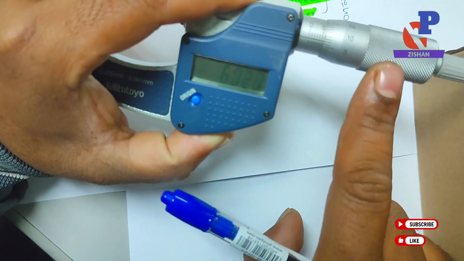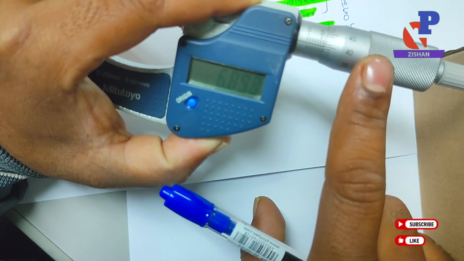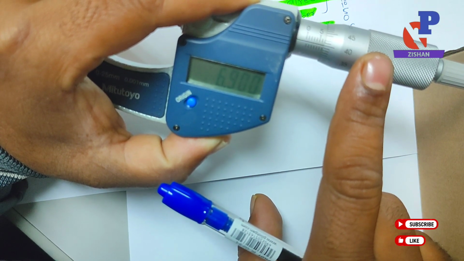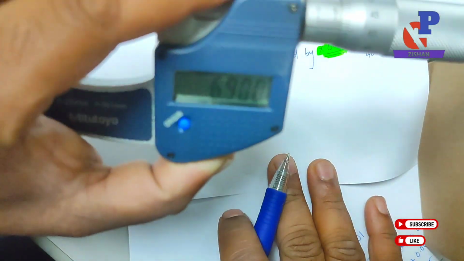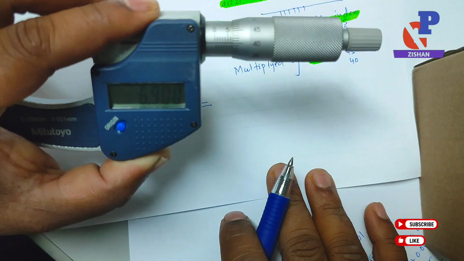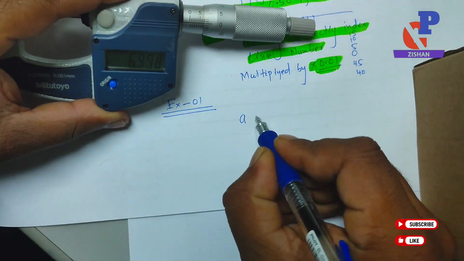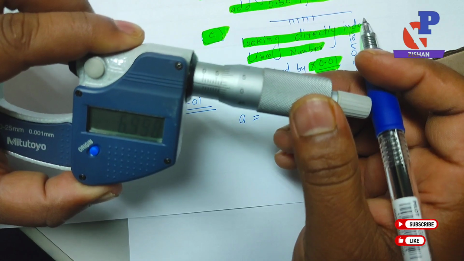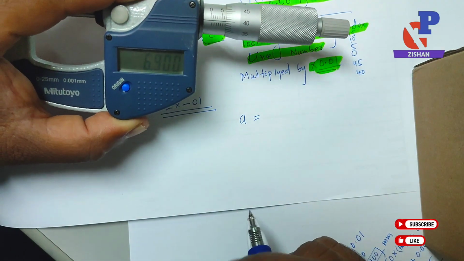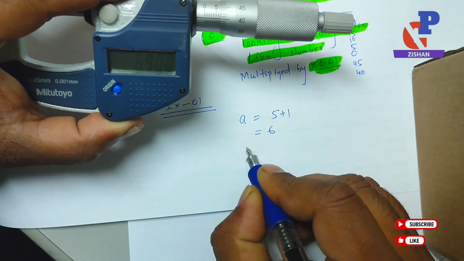Now we are taking one example. As you see, we have set it to 6.900. The digital display shows the number 6.900. Now we are going to calculate manually. First, in A we have to check the above index line number. As you see, after 5 there is one line. That's why 5 plus 1 means 6.